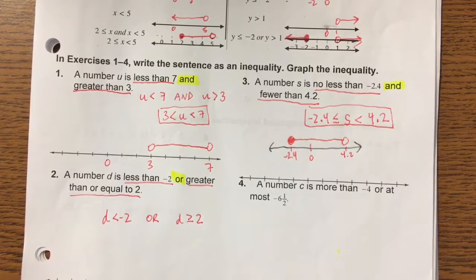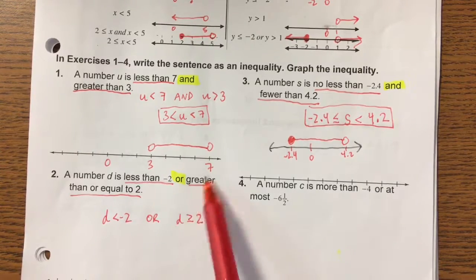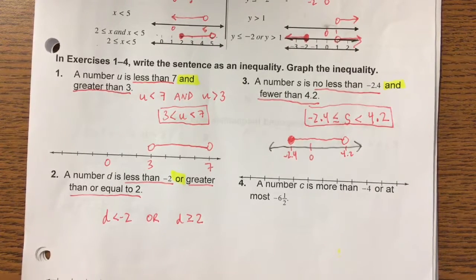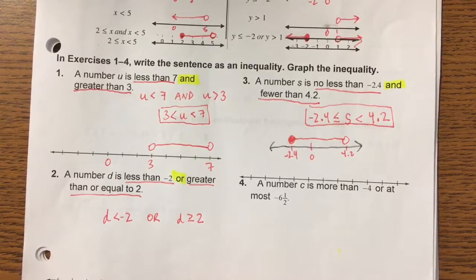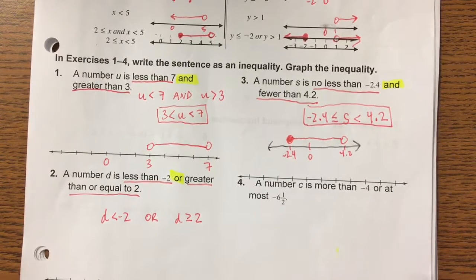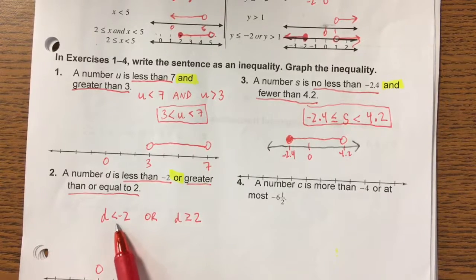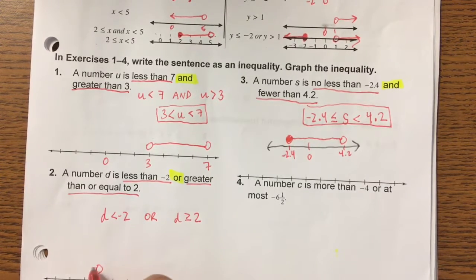Sometimes the or ones are easier because you're literally just graphing two inequalities on the same number line. You don't have to think about how do I connect it or any of that. You just write them out exactly how it says, and you should be good to go. So got 0, negative 2, 2. On negative 2, I should have an open circle because it can't be equal to, and the arrow should go to the left.